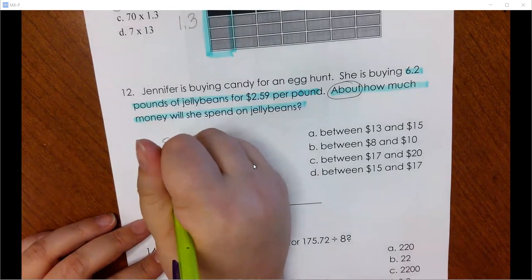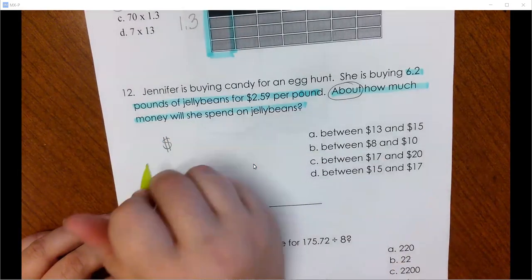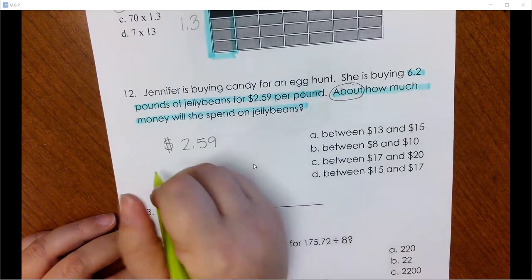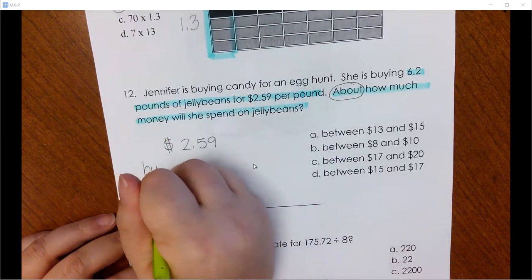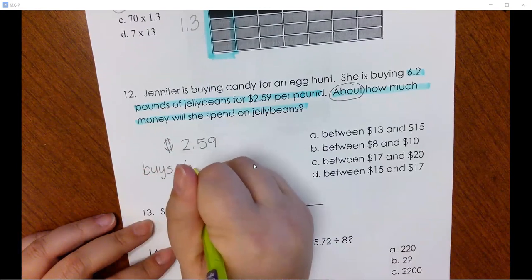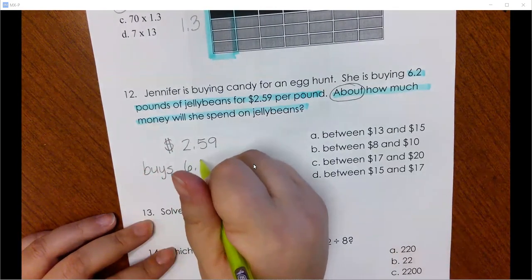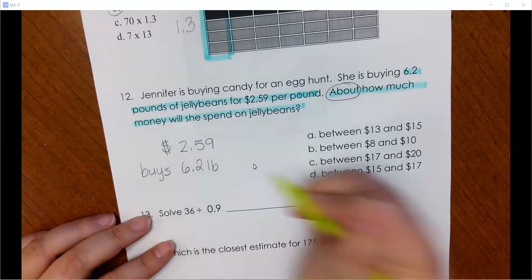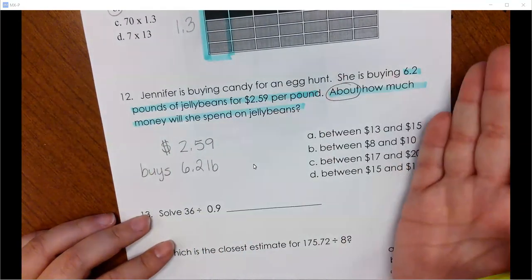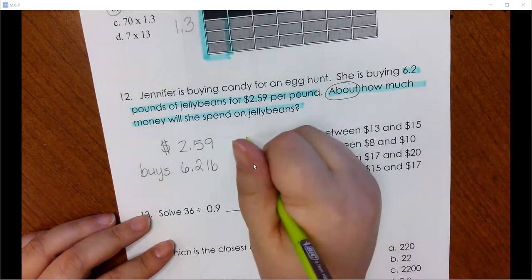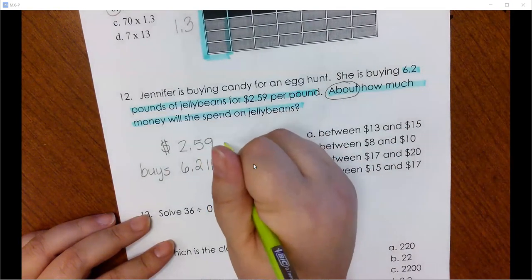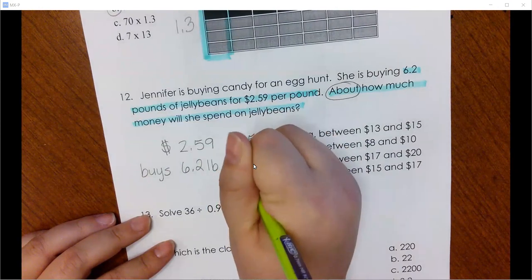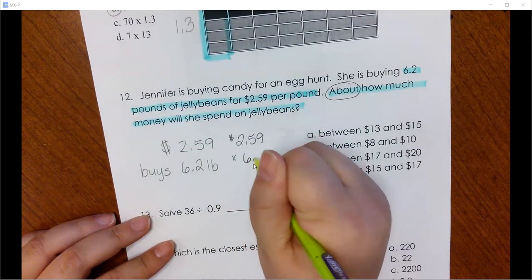So I know that she is buying jelly beans that cost $2.59, and she buys 6 2/10 of a pound, right? So every pound is $2.59. So it's safe to say that I would have to take $2.59 and times it by 6 2/10.